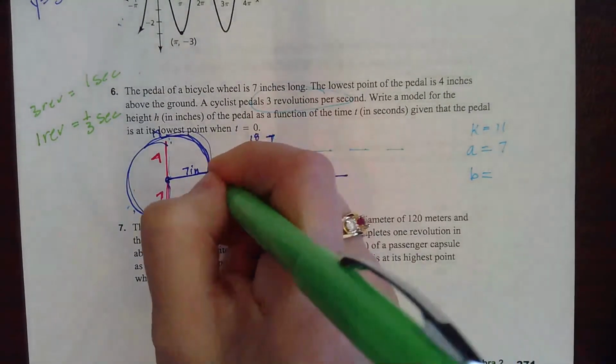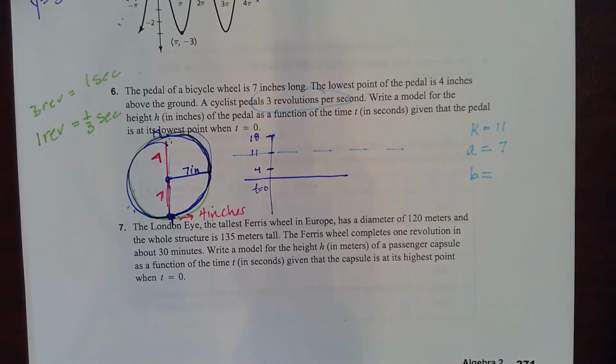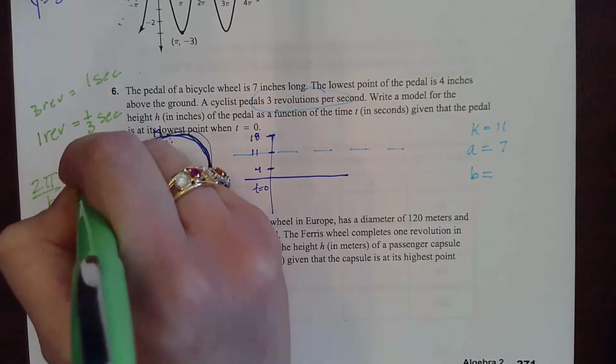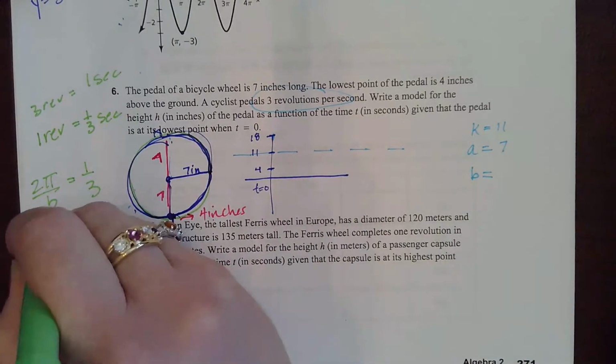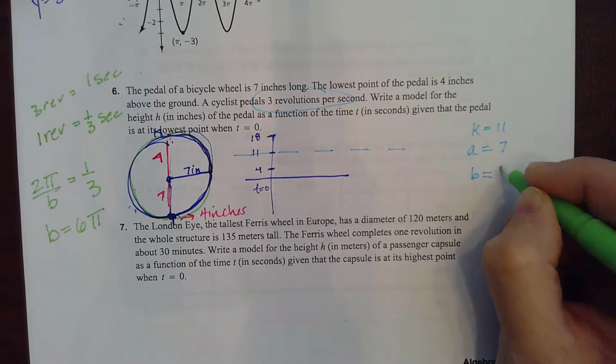Okay, so that means this pedal goes all the way around your bicycle wheel in 1/3 of a second. So that's that period, right? 1 revolution of your graph. So take the formula for period, set it equal to your 1 revolution, which in this case is 1/3. Cross multiply, and you get a b value of 6 pi.